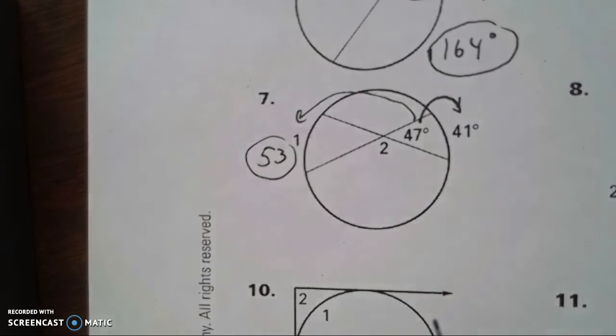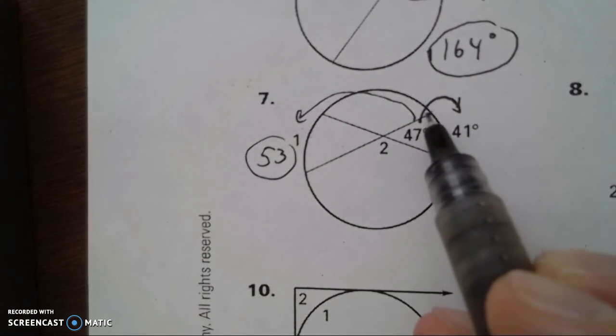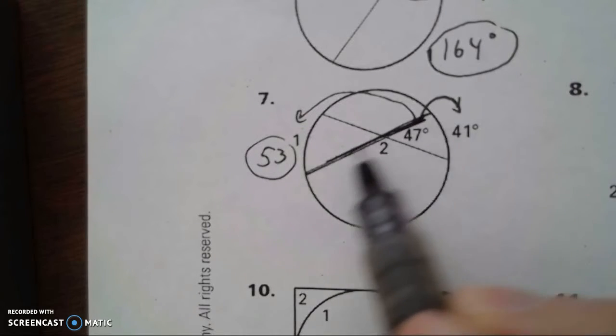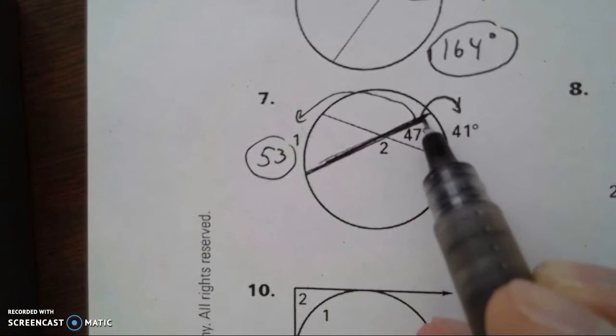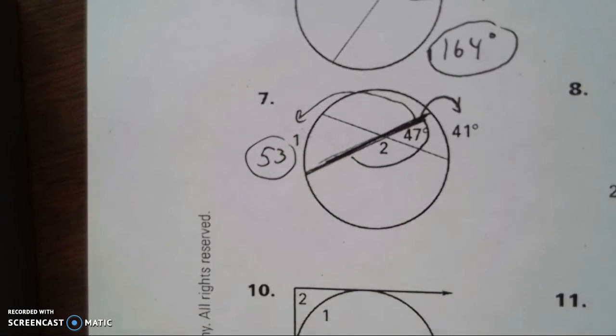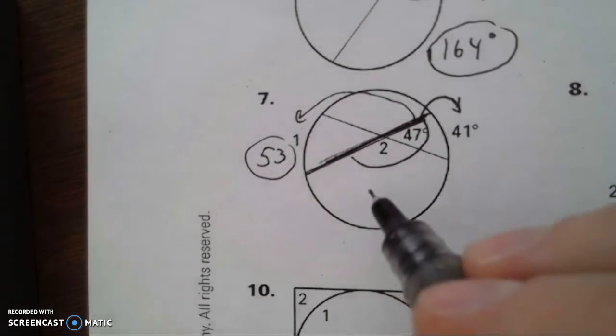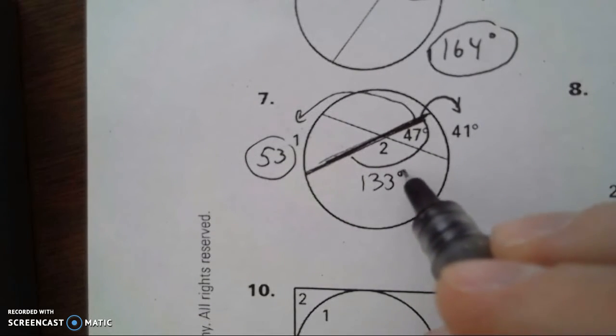I'm not going to do the same thing to find angle 2. Instead, I'm going to use that same relationship of a linear pair. 47 and what angle makes 180 degrees? 133 is correct. Nice job.